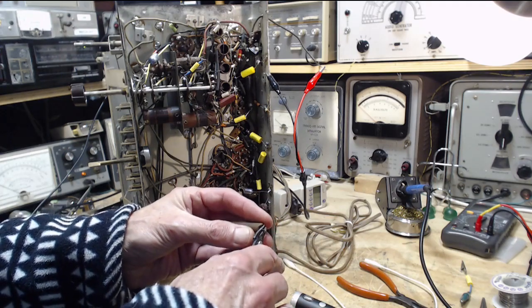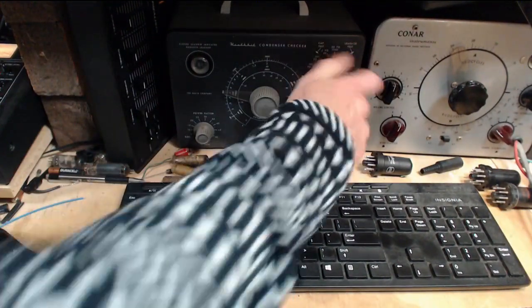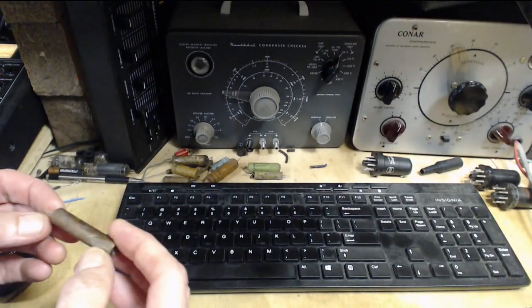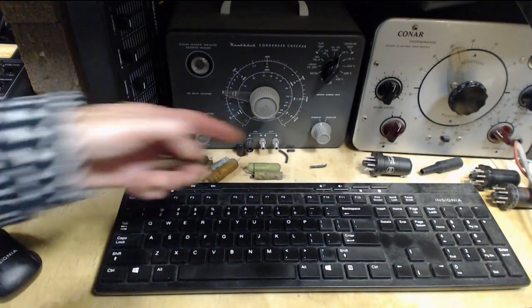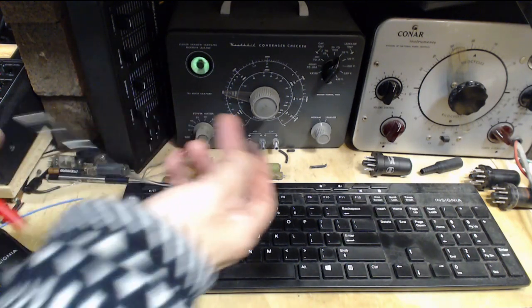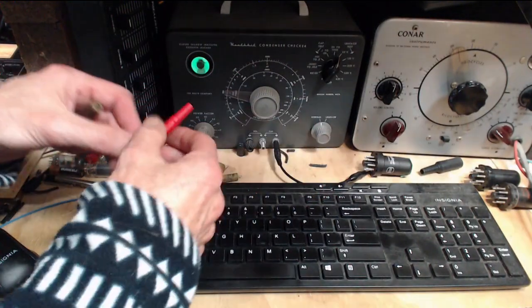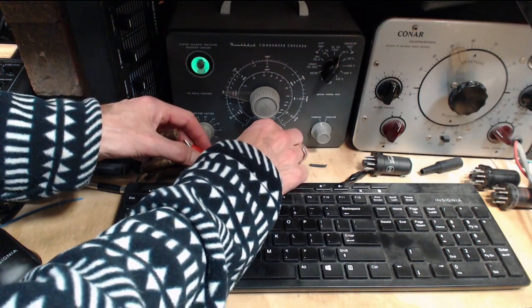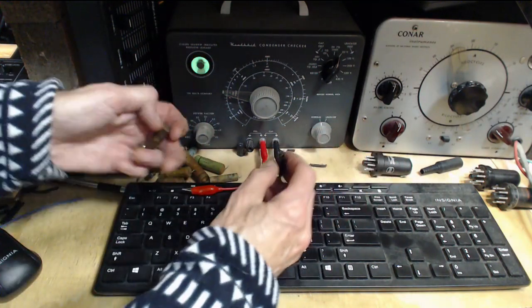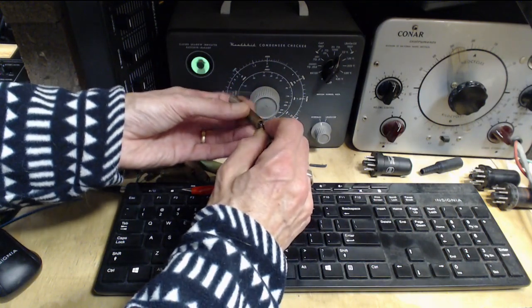Just scraping the leads a little bit. Over you come. So the kind of test I'm performing here, which is applying a voltage and then having the eye respond to any leakage current, is a test designed for these old higher voltage capacitors.